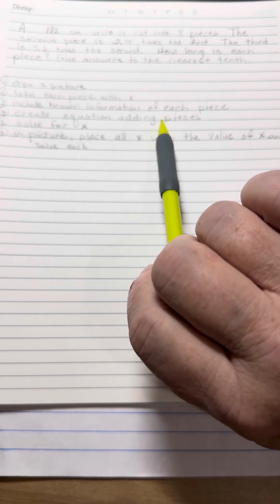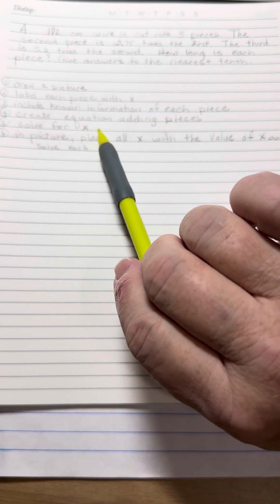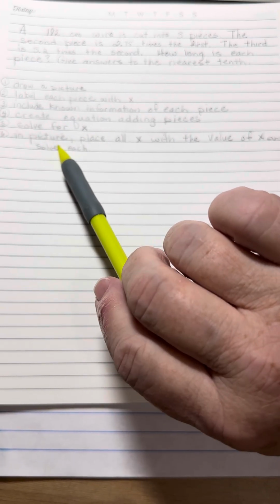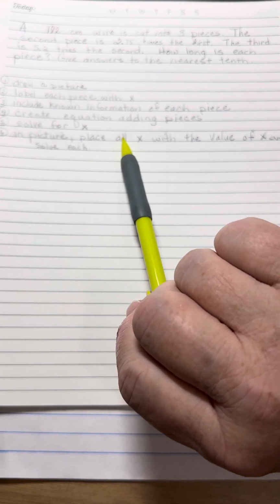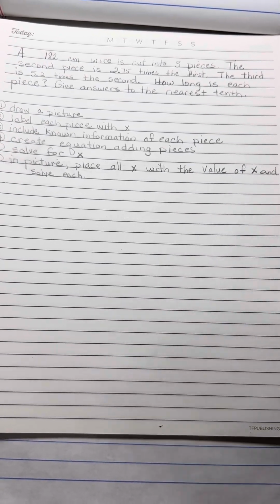Create an equation, adding those pieces together. Then solve the equation. Then go back to your picture and put the information you discovered back into the picture, and solve each of the values.